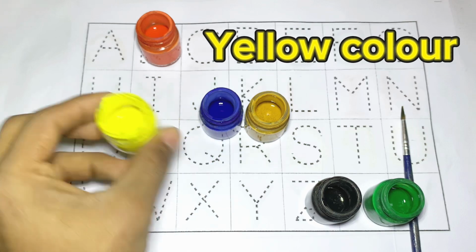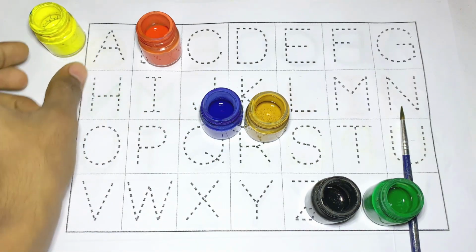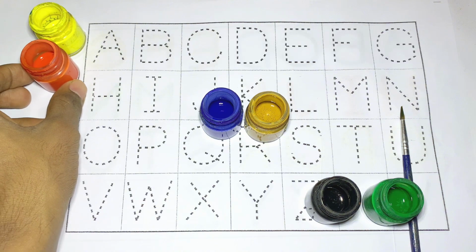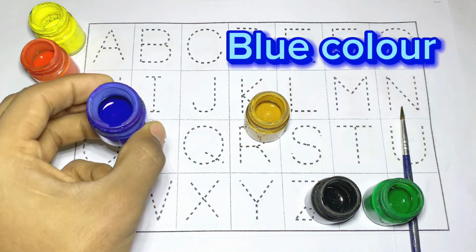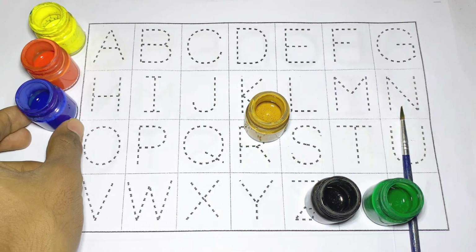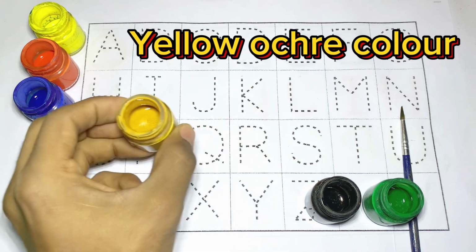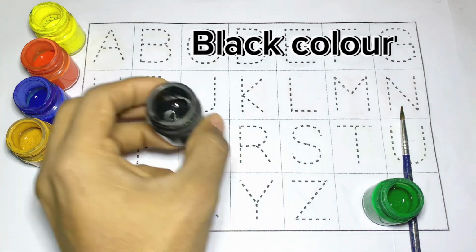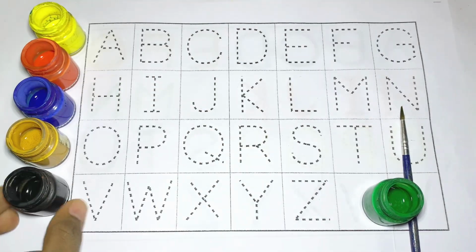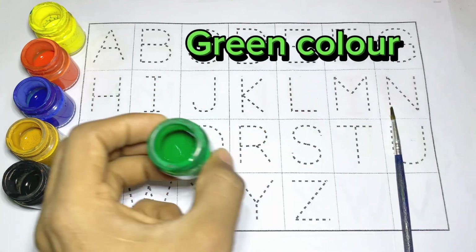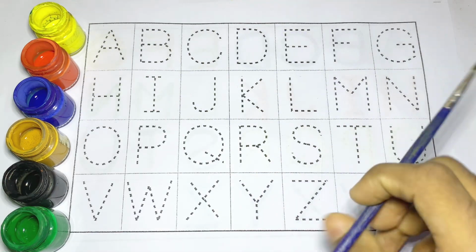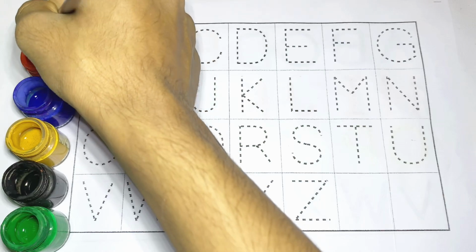Yellow color. Red color. Blue color. Yellow ochre color. Black color. Green color. Kids, now coloring alphabets A to Z.